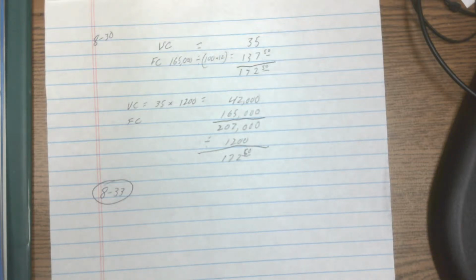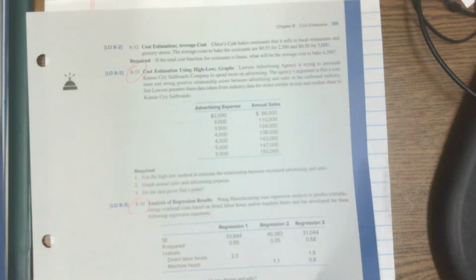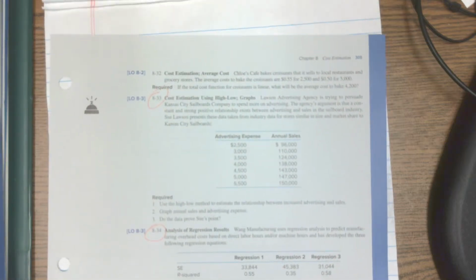Lawson Advertising Agency is trying to persuade Kansas City Sale Boards Company to spend more on advertising. The agency's argument is that a constant, strong, positive relationship exists between advertising and sales in the sale board industry. Sue Lawson presents these data taken from industry data for stores similar in size and market share to Kansas City Sale Boards. And so I'm not going to print those all off. You can see them here.